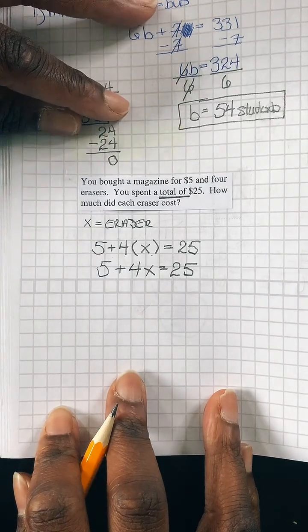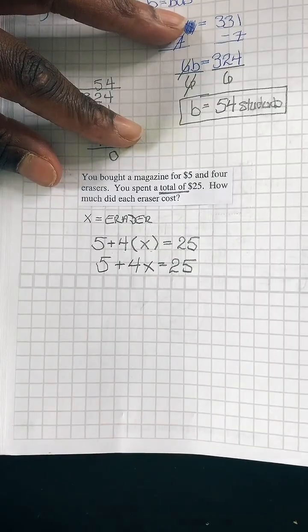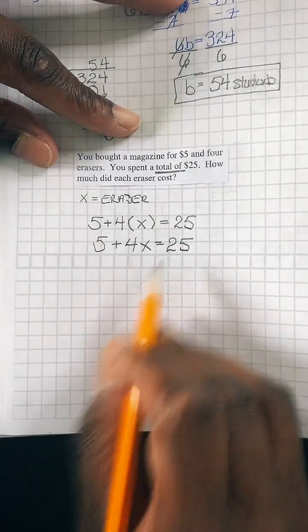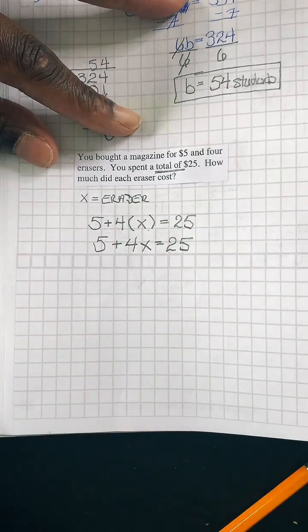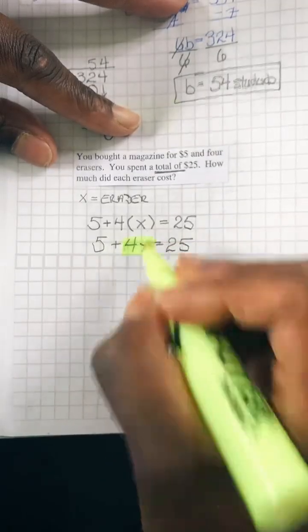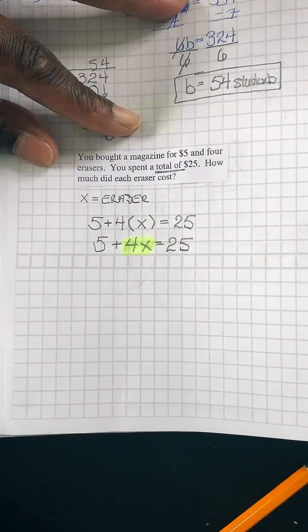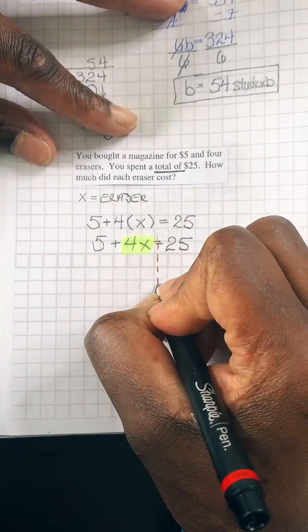Okay? So I have Cinnamon Girl that's saying $5. Let's see. All right. So we want to isolate our variable. So that's our 4x. You and your boo. I always like to say the club. All right. So we have our equal sign, which is that barrier.